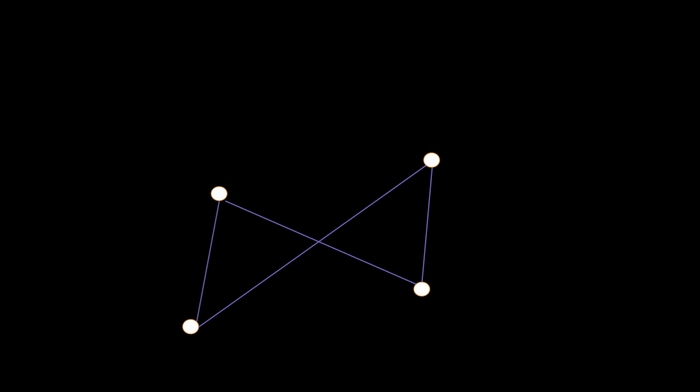Now notice that it has exactly 4 edges. If you draw any other edge to this, we end up getting a triangle in both the cases. Notice that we have considered all the edges possible over here.